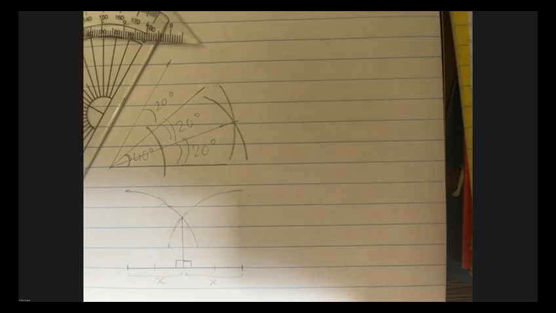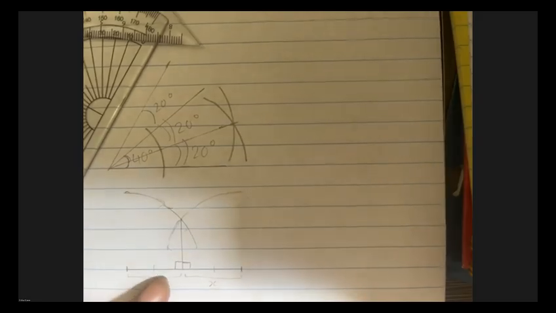You can also make a perpendicular from a point on a line rather than just right in the middle. And that you can do by the exact same method as this, except you're going to be placing them at different places, at different points than these.